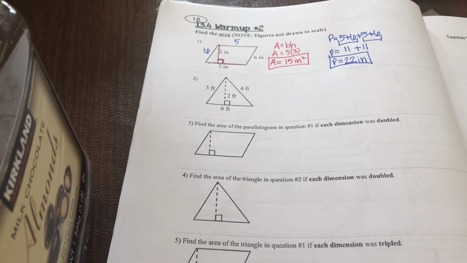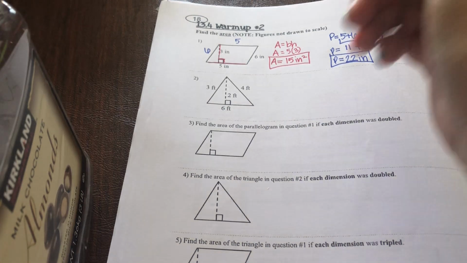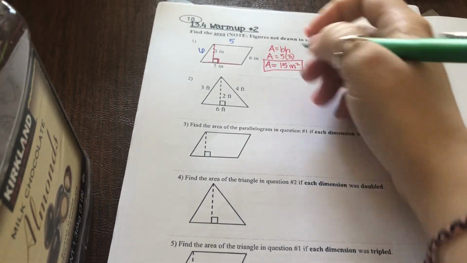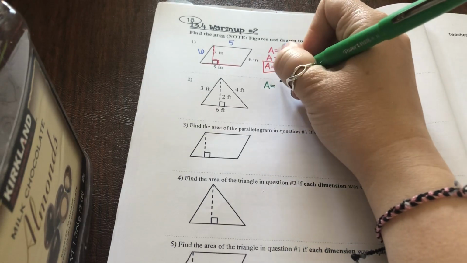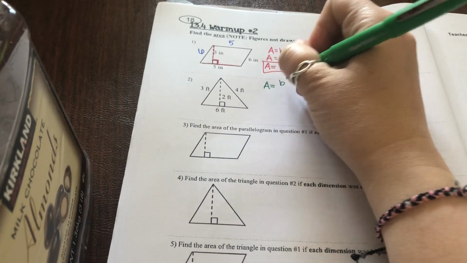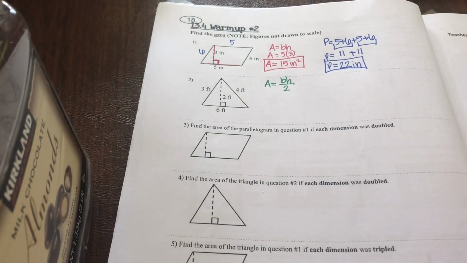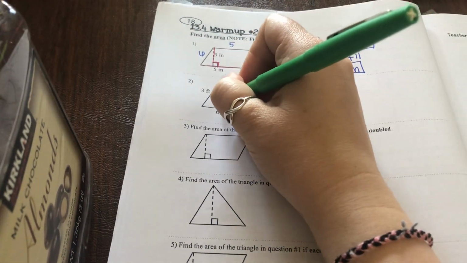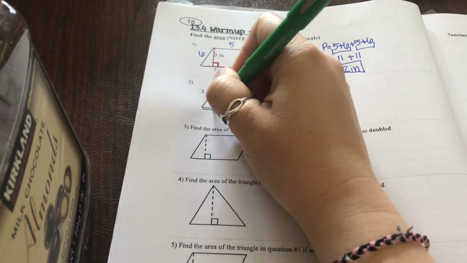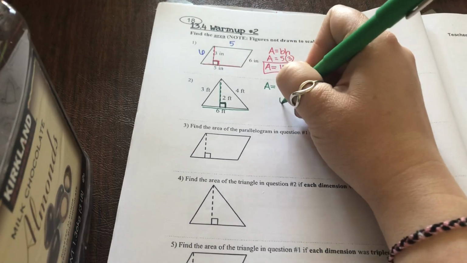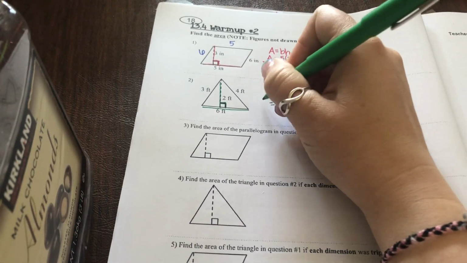Okay. Let's take a look at our next shape. This is a triangle, so let's write the formula for area of a triangle. That's 1/2 base times height, or base times height divided by 2. Either way, same thing. Look for that little box that indicates a 90-degree angle. That connects your height to your base. So my base is 6, my height is 2, and I put that over 2.